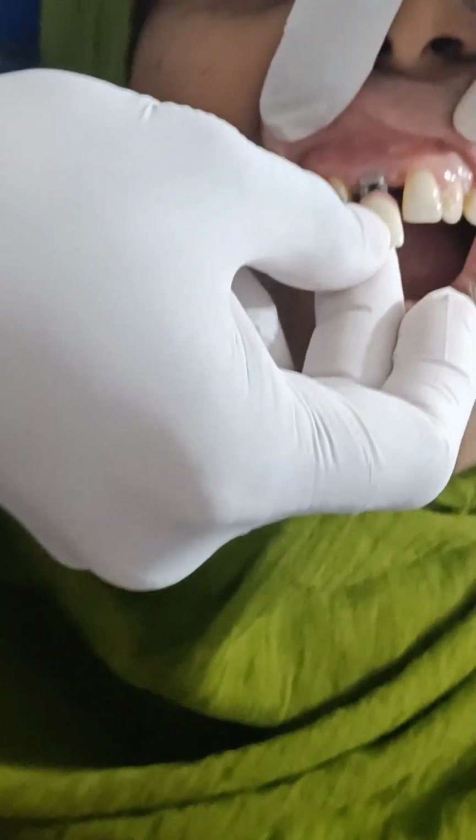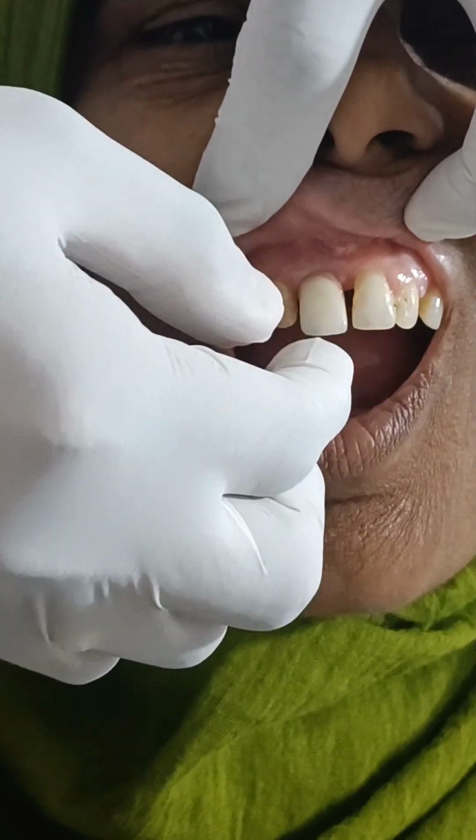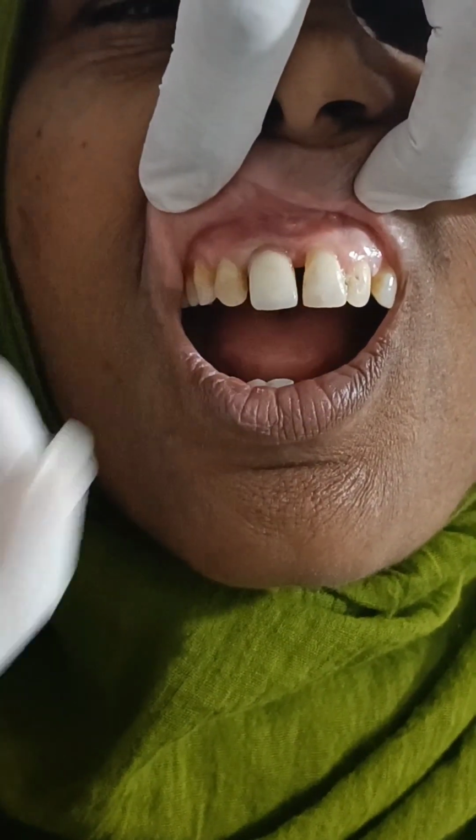Okay, so this is how it fits. Perfect. Slight mismatch in the shade, but it's okay. It looks fine with the patient.